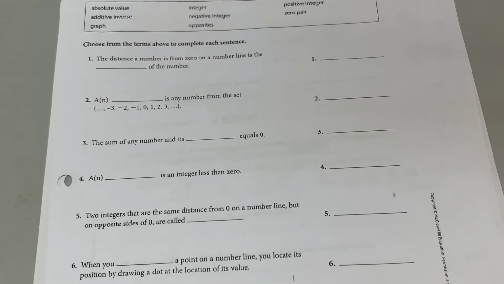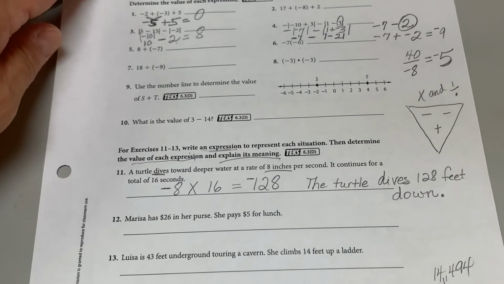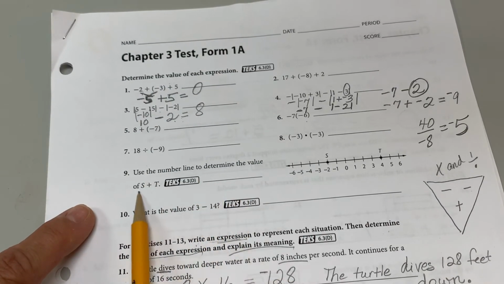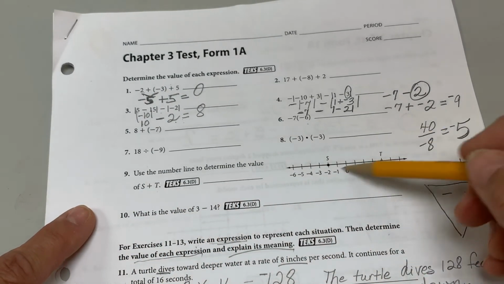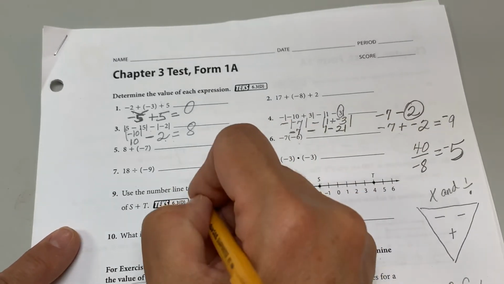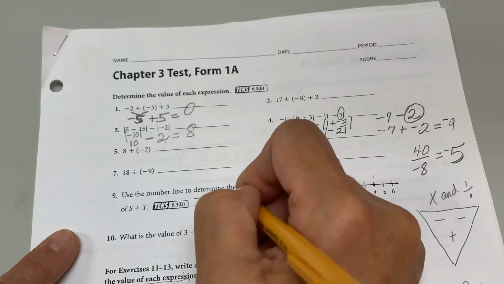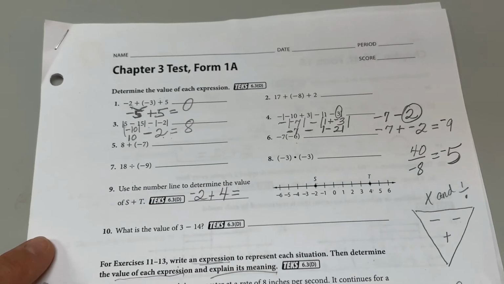Your vocab should have been straightforward. Let's see if there's anything else. Okay, look back at number 9. Number 9 says use the number line to determine the value of S plus T. So S is on -2. And T is on 4. And then you just find your answer. Okay?